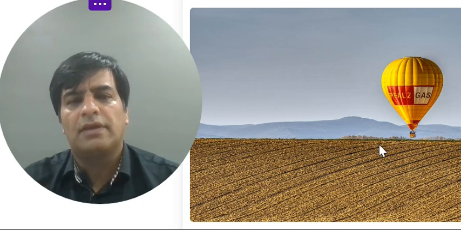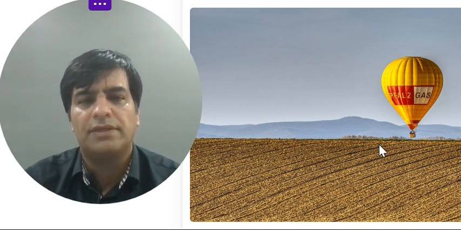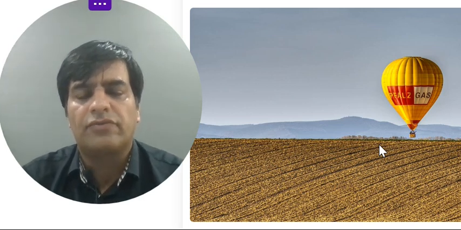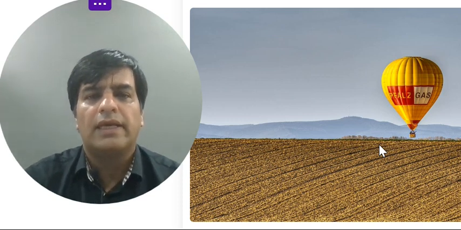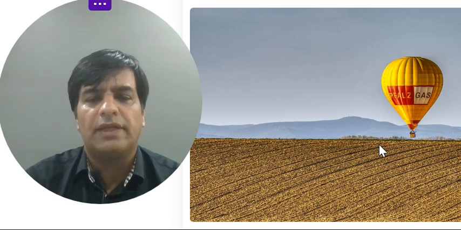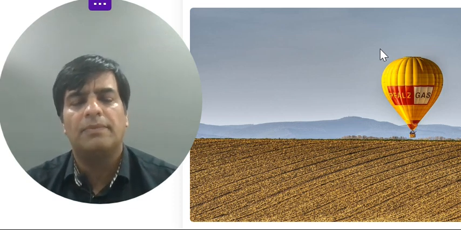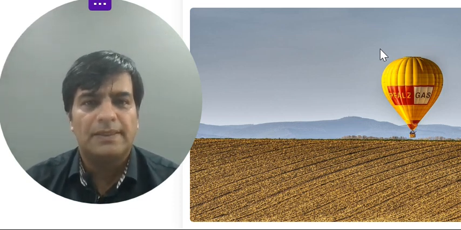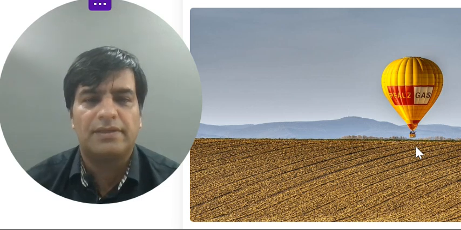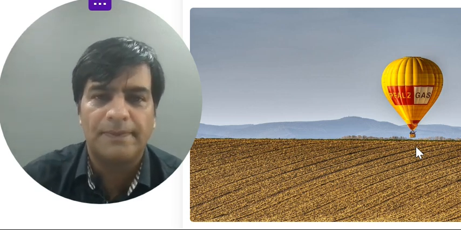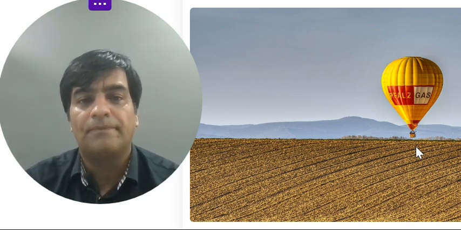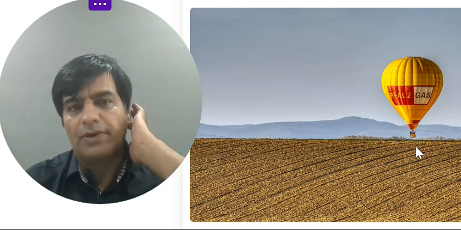So my advice for you is, please write three sentences, but take care that your grammar is correct and your punctuation is correct, and please don't use very simple sentences like, for example, there is a yellow balloon in the picture, full stop. No. The picture shows a yellow balloon above the harvested fields. Right? This is the kind of sentence that will bring you marks, because it has some range of vocabulary. Right? Range of vocabulary is a very important thing.